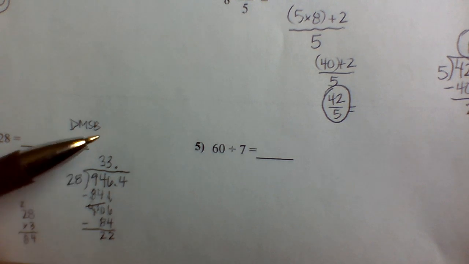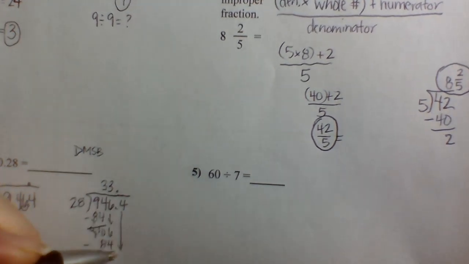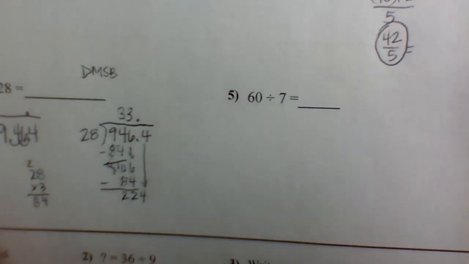Now I'm going to bring this down. So my 4 comes down. And this is really tricky because we have a bigger number here, but don't freak out.